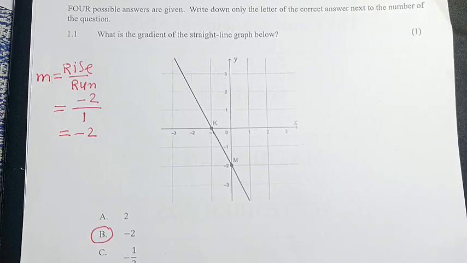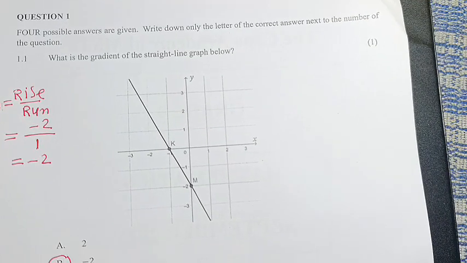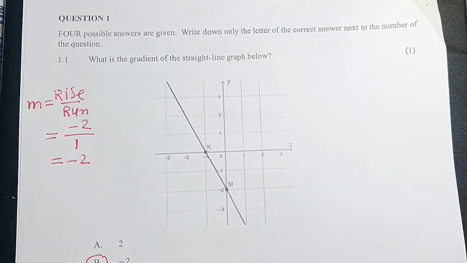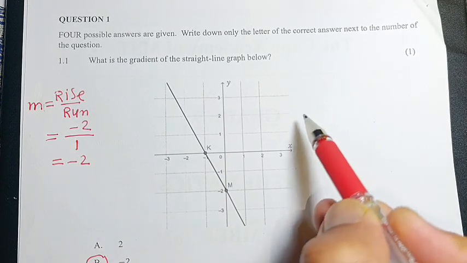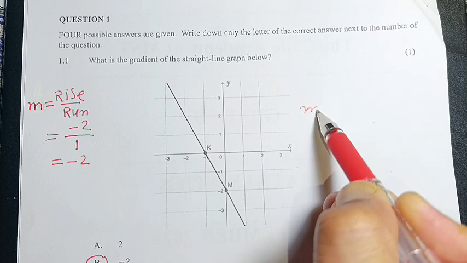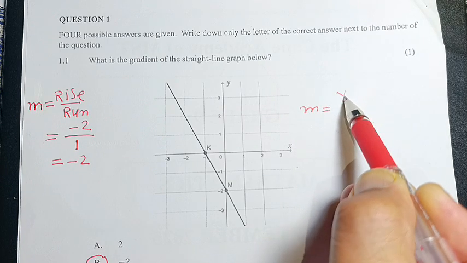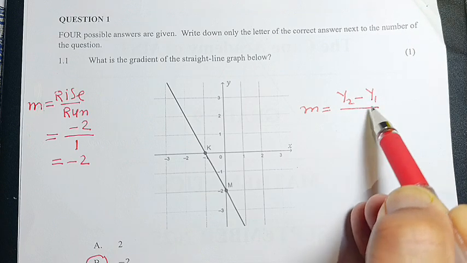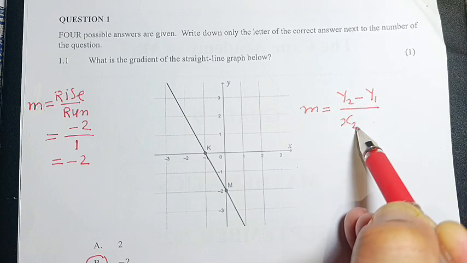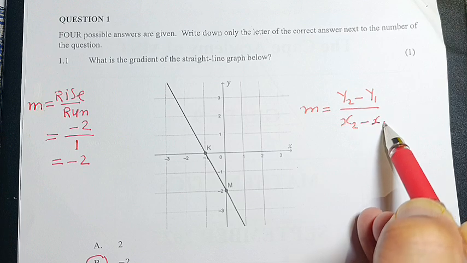Now I can use the second method also, which a lot of learners like to choose because it's an easy one. You can apply the formula if you don't want to use rise over run. The gradient formula says m is equal to y2 minus y1 over x2 minus x1.